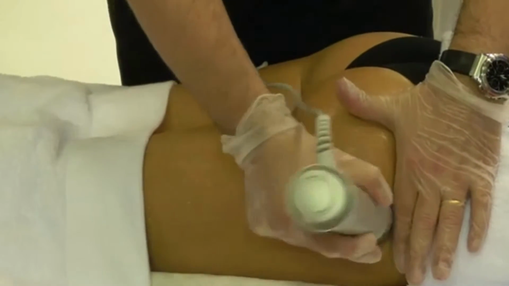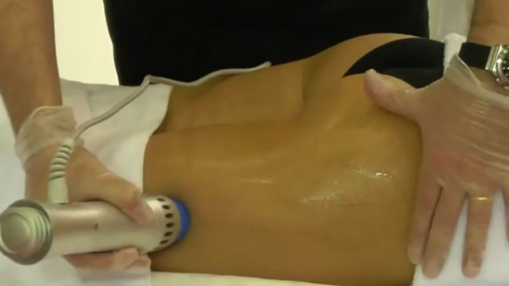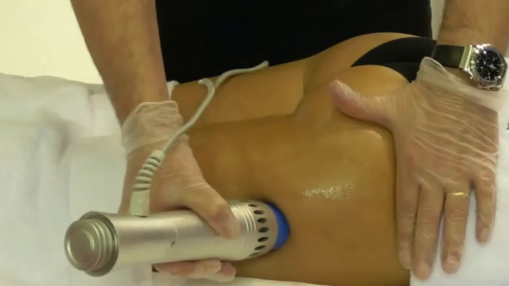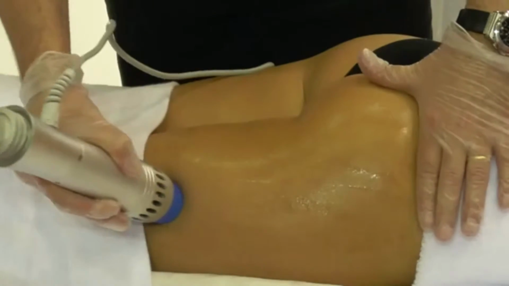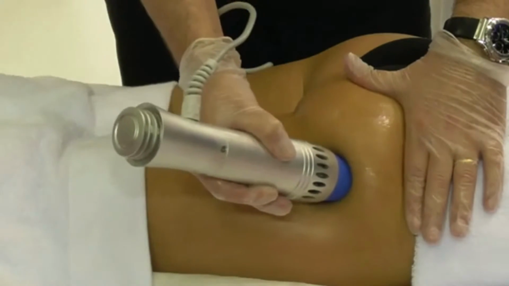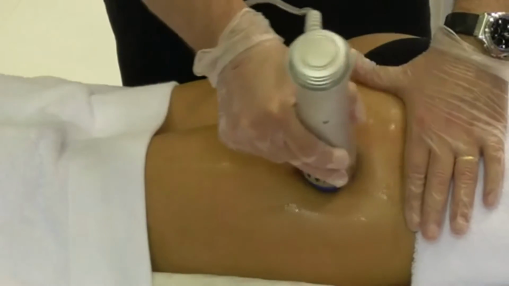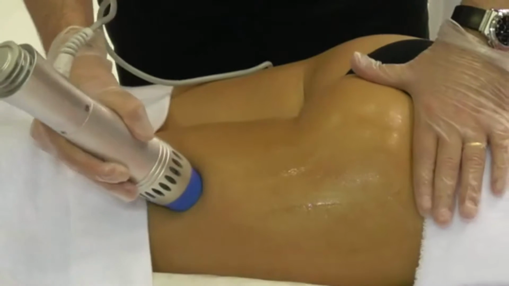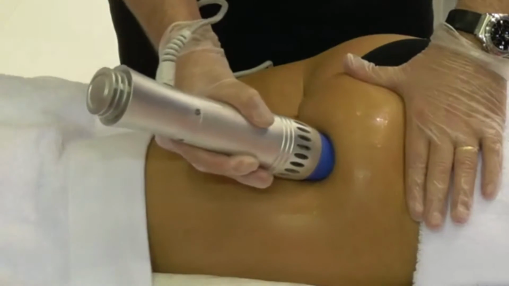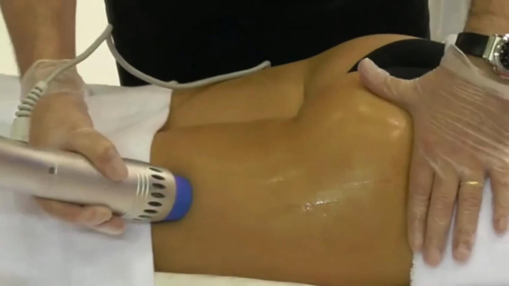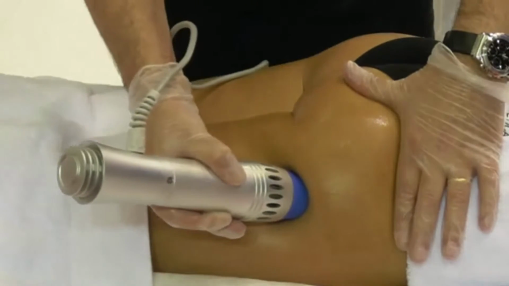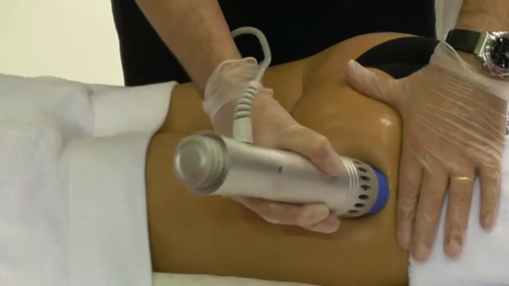We have to avoid impacting on the bones, but in this case there is a small amount of fat tissue up on the bone, so there is no risk of damaging the bone. And obviously we cannot damage the muscle because it's soft. So it's quite easy.